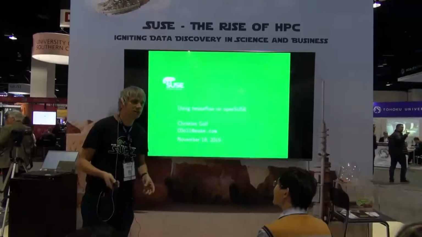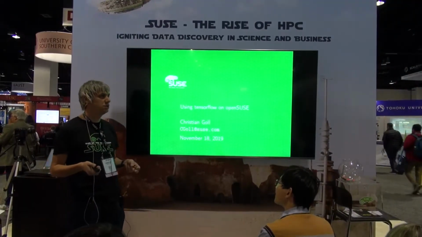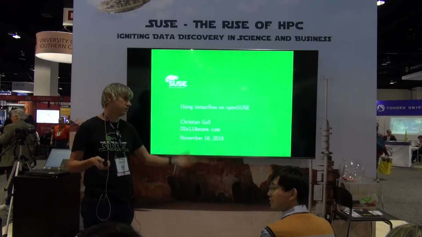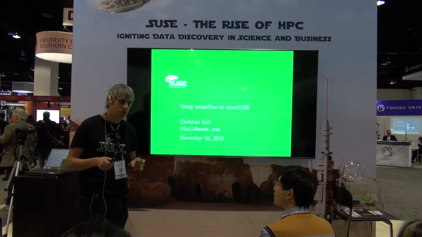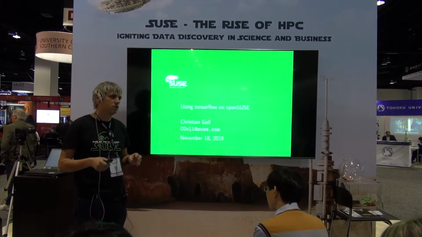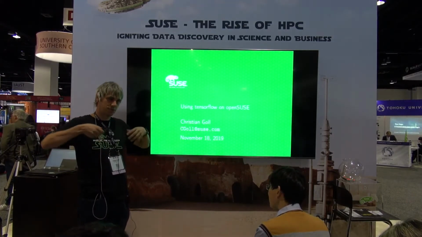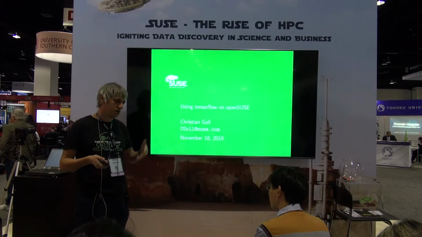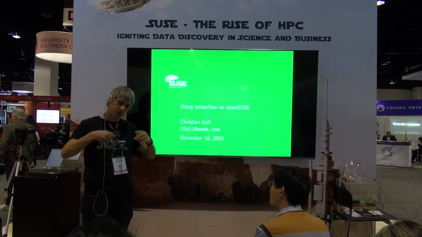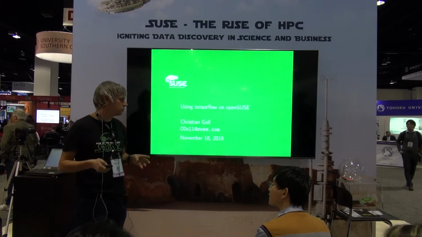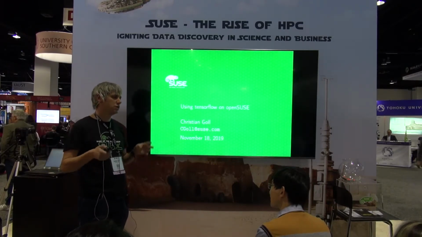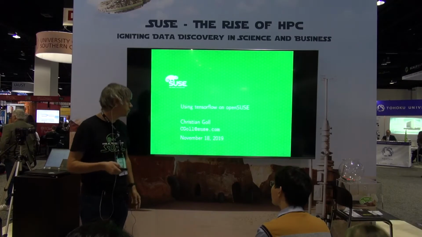My name is Goll and I'm working for SUSE as an HPC user-space software developer, I think is my job title at the moment. What I'm doing is integrating all the HPC software so that it can be directly used out of the box with SUSE, and because we have the factory first policy, you can also use it on openSUSE, which is the free version of our operating system.